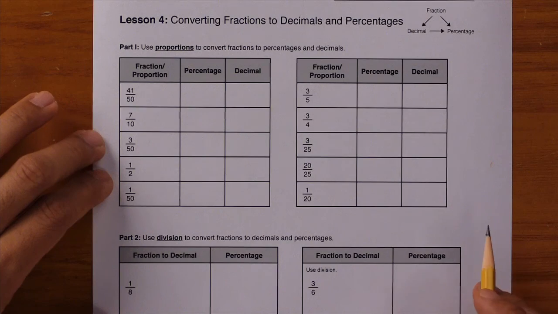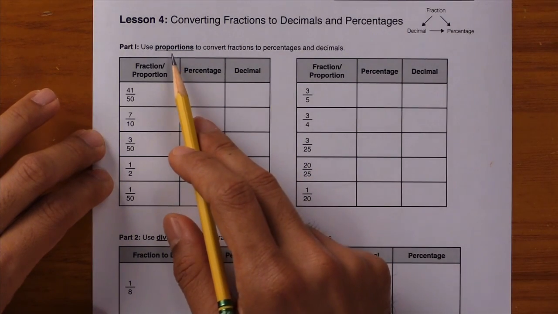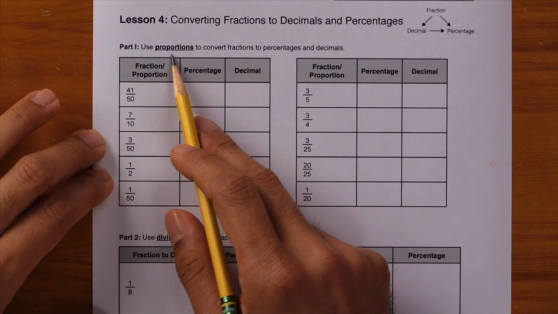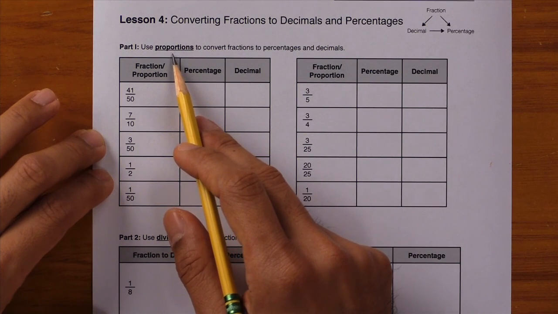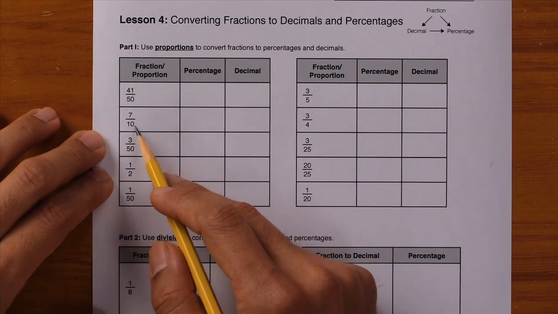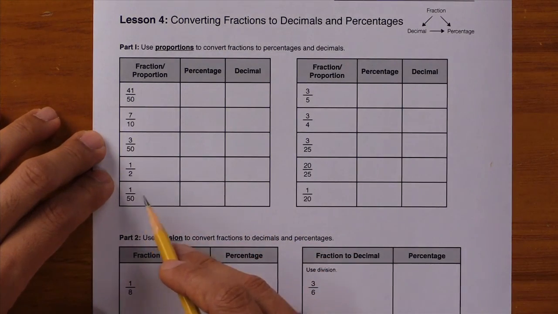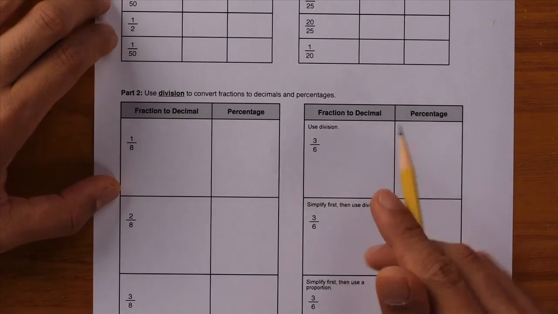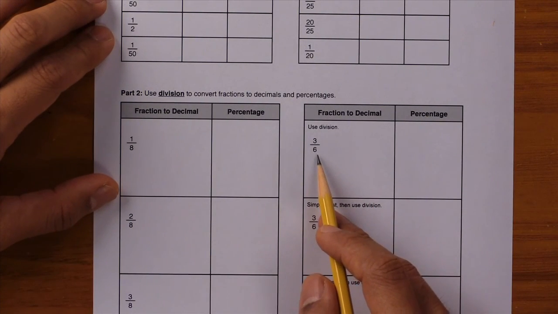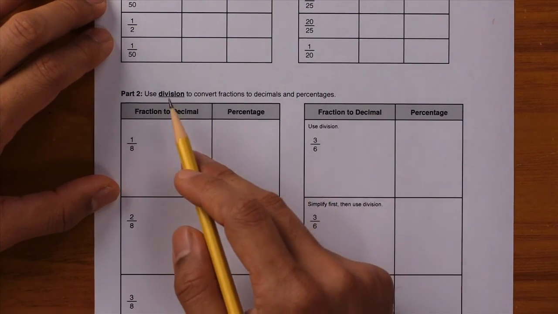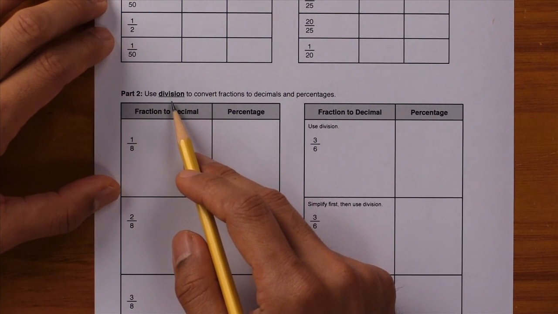Lesson 4, Converting Fractions to Decimals and Percentages. This lesson is broken up into two parts. In part 1, we're going to use proportions to convert fractions and percentages to decimals. And we can use proportions because we'll be working with factors of 100. In part 2, 8 and 6 are not factors of 100, so we're going to use long division to solve these problems. We'll do one example from part 1, and part 2 has a comparison sequence, so we'll take a look at what that sequence looks like in part 2.